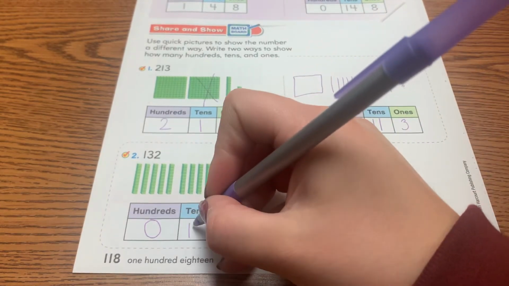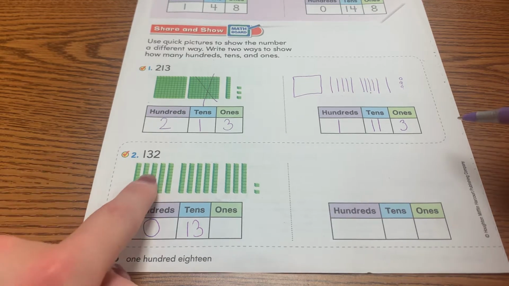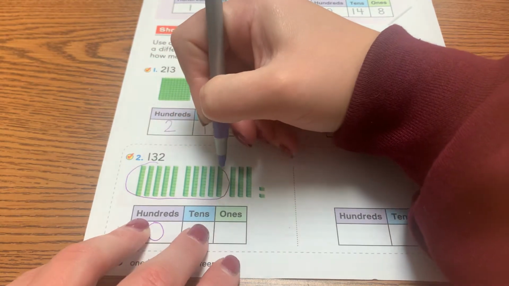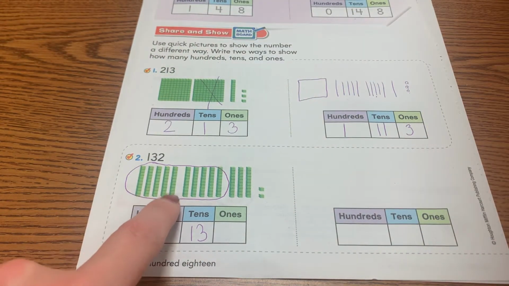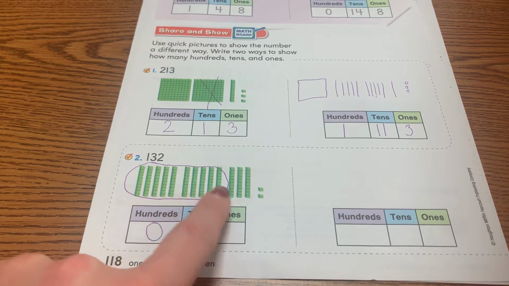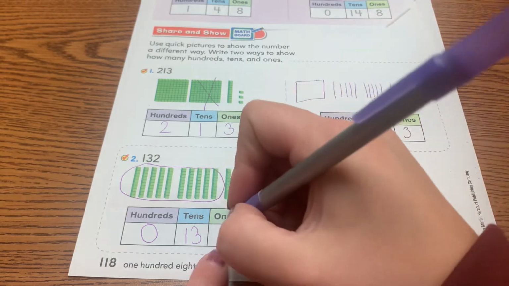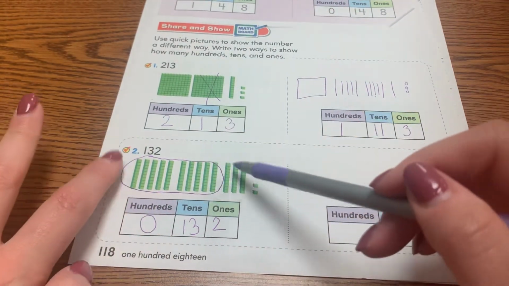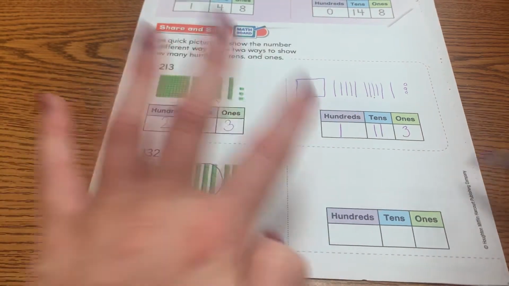We have 13 tens. Can we group any of those tens to make 100? We can. Here's 5 and 5 because we know that 10 tens is the same as 100. 10, 20, 30, 40, 50, 60, 70, 80, 90, 100. Then we have 2 ones over here. So when we come over here, can we draw this same number using a different quick picture?